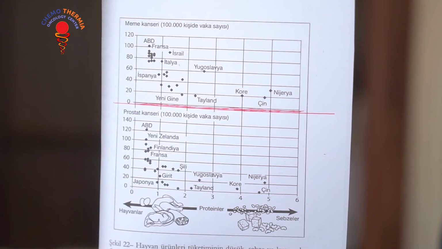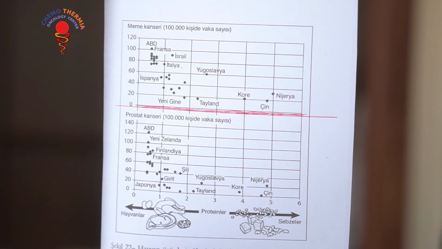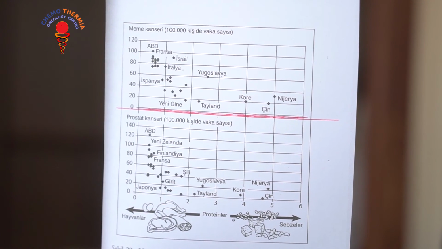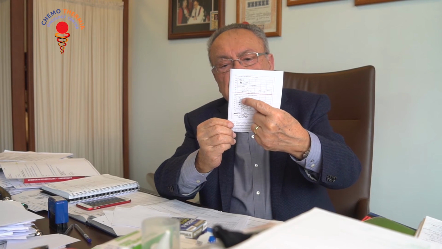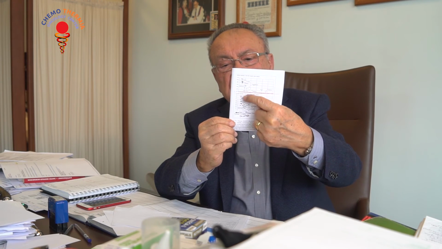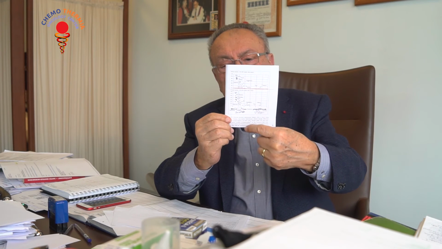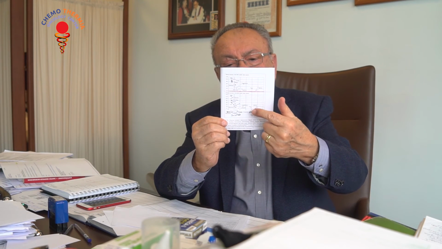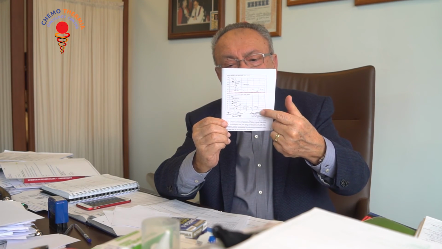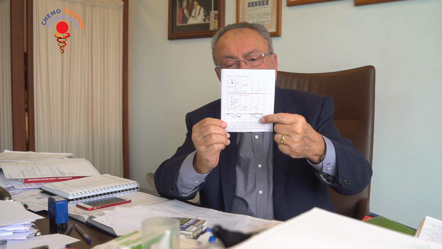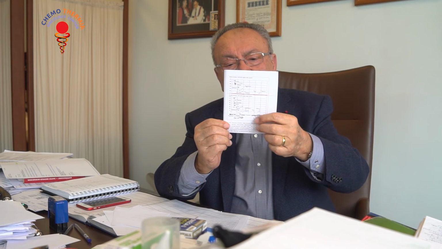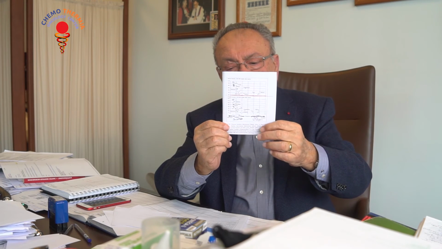The same can be said about prostate cancer in these mostly Western countries. Prostate cancer is very frequent, while where the nutrition is vegetal, you see a low level of prostate cancer.